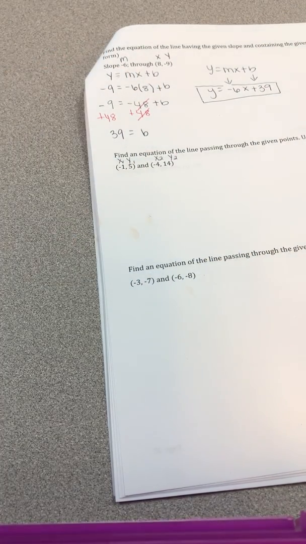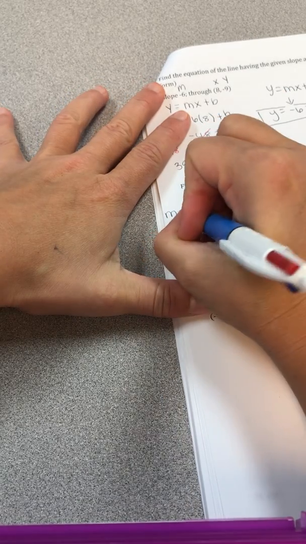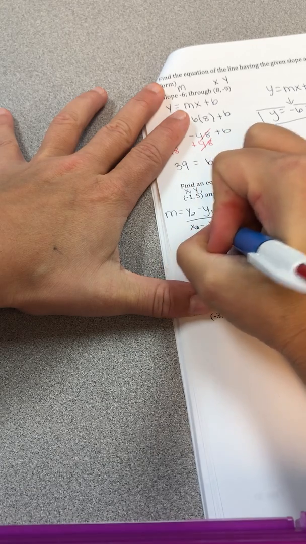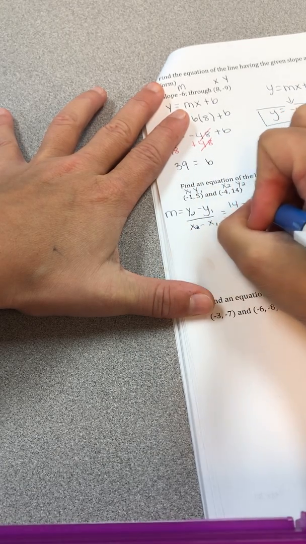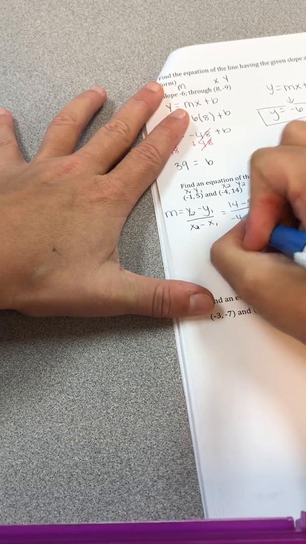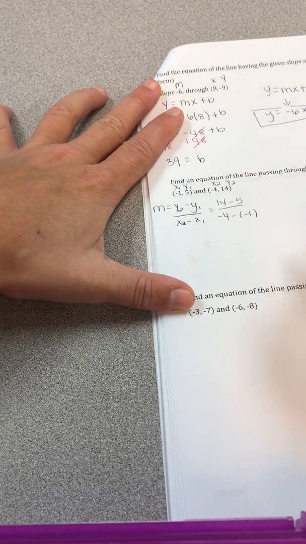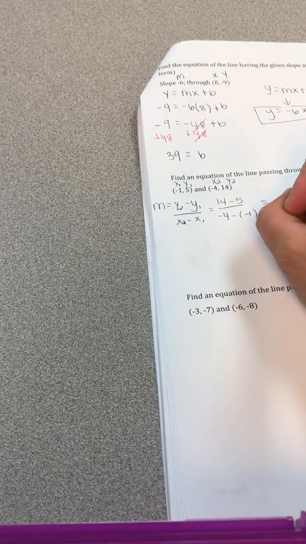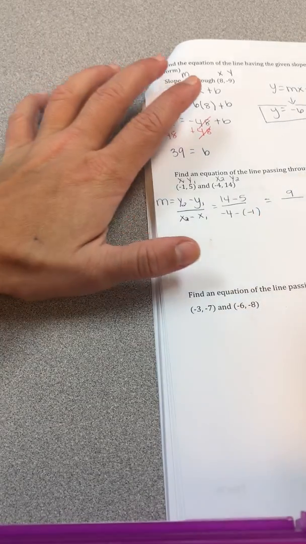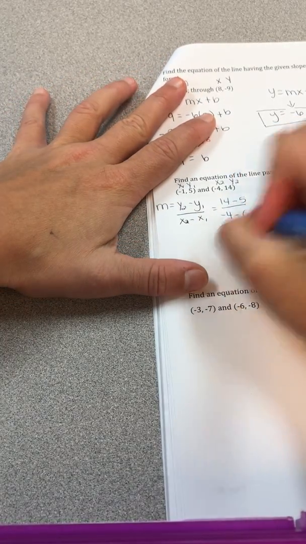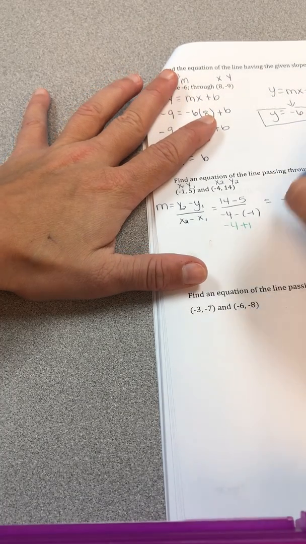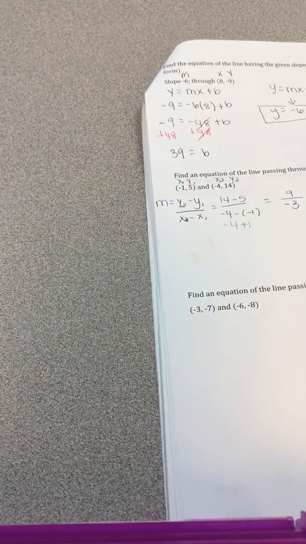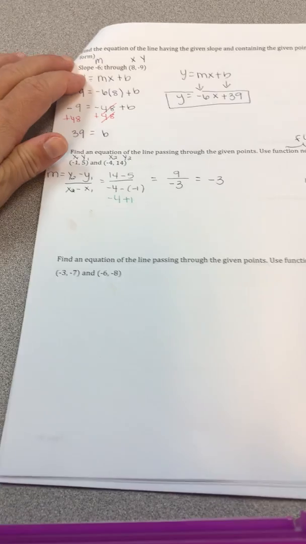I can use this to find my slope using my slope formula. So our slope is y2 minus y1 all over x2 minus x1. My y2 is 14 minus 5 over negative 4 minus negative 1. 14 minus 5 will give us 9. And I have negative 4 minus negative 1. Remember, those two negatives become a positive. So it's the same thing as saying negative 4 plus 1, which is negative 3. 9 divided by negative 3 is negative 3. So I know my slope is negative 3.